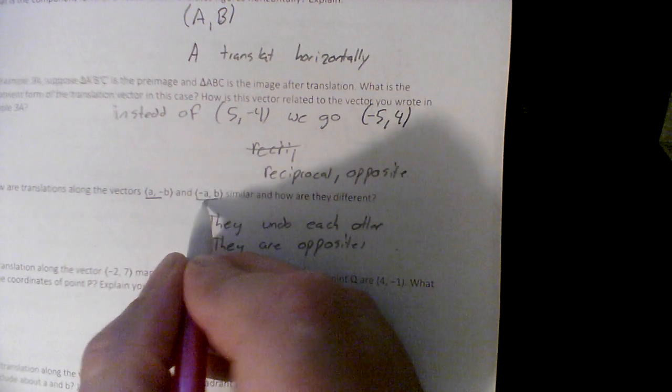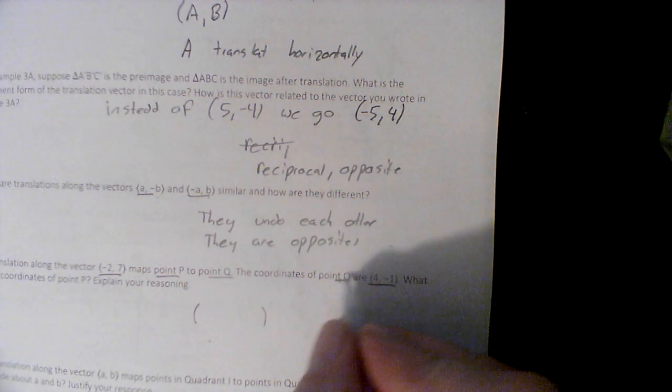Alright, so if A turns negative like this one did, if B turns negative like this one did, alright. A translation along negative 2, 7 maps point P to point Q. Coordinates of Q are 4, negative 1. What are the coordinates of point P? Well, let's see. Alright, translation along the vector maps point P to point Q. Alright, so Q is the final one.